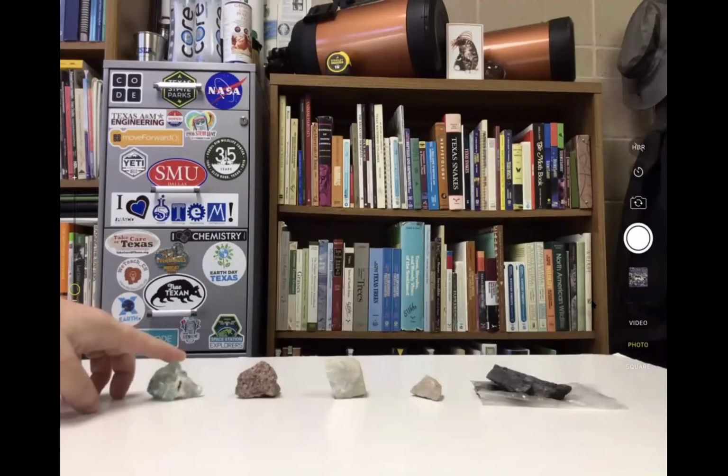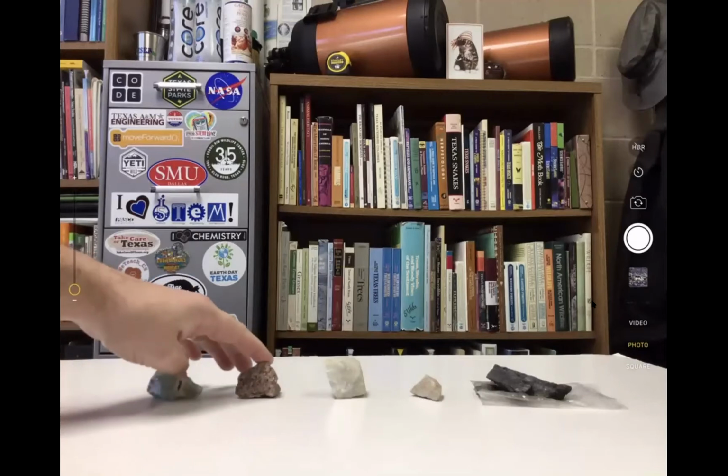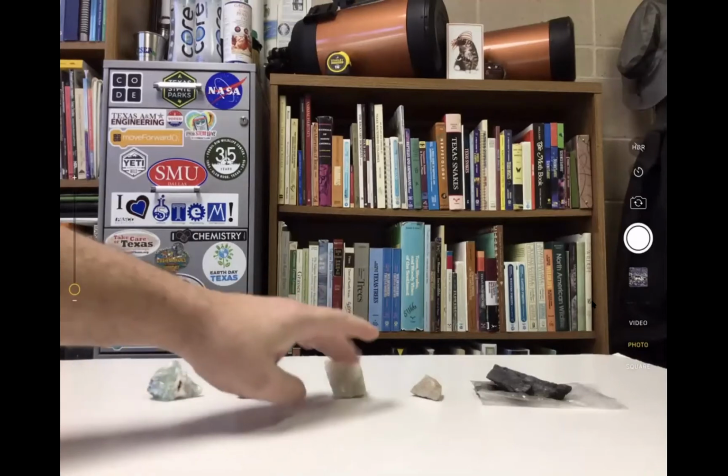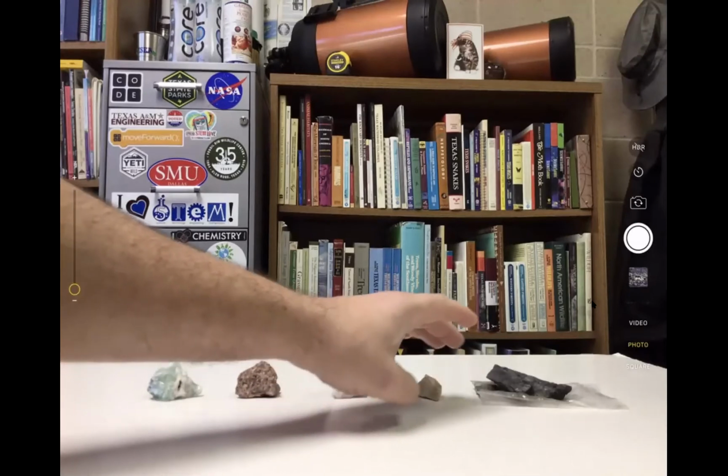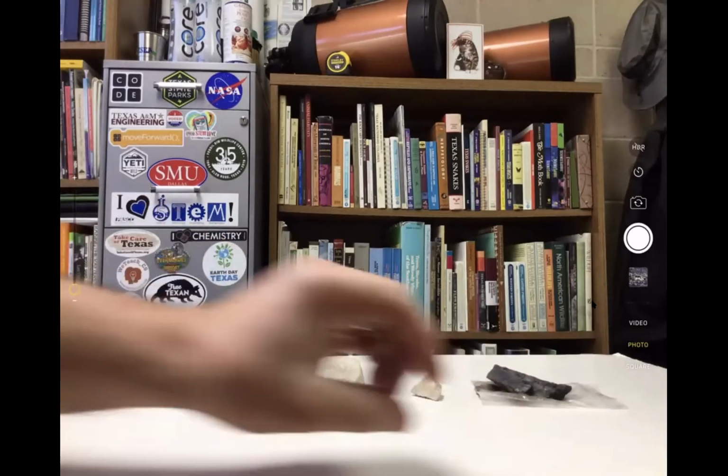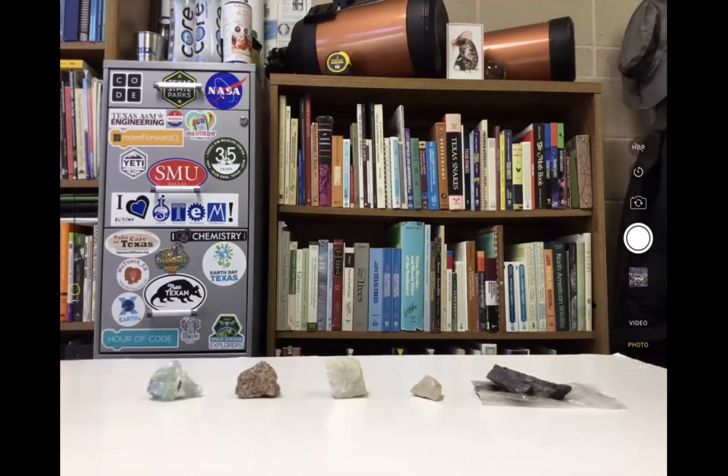So you can see I have 5 rocks sitting on my desk. The first rock is fluorite. The second rock is granite. The third rock is calcite. The fourth rock is sandstone. And this last rock here is lodestone. And you can tell that they don't all look the same. They have some properties, and I'm going to record some properties and use some tools.